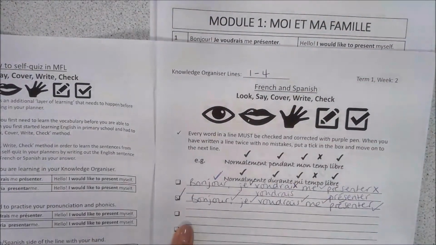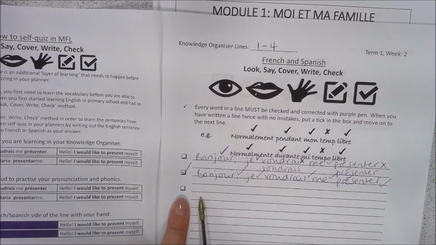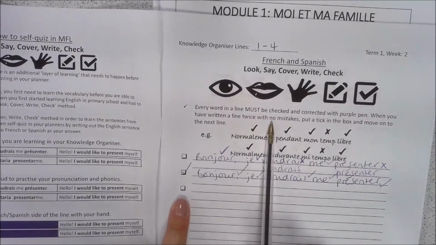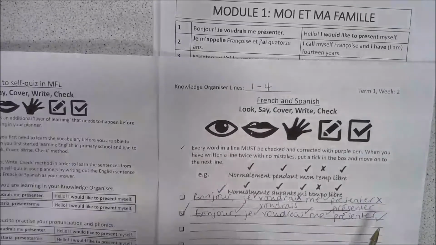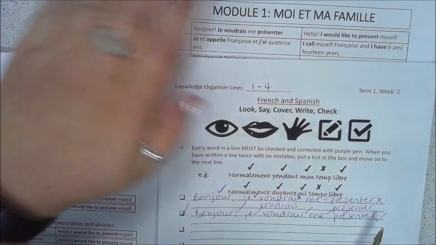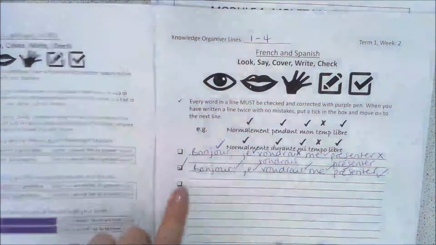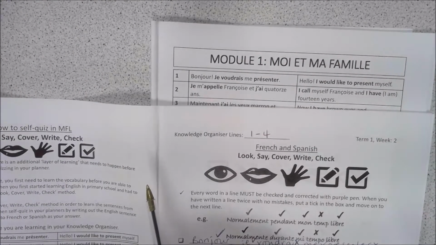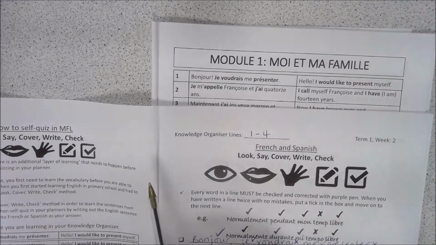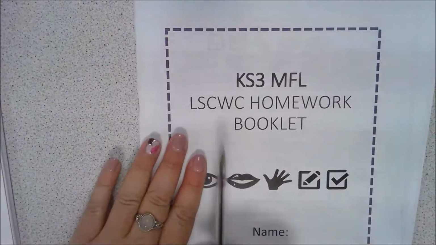Now I would like you to write out every single line at least twice with no mistakes before you can move on to the next line. So we've only done that once, so I need to cover it up again, so do the same method, look, say, cover, write, check, and I need to write it out again accurately before I can move on to the next line. Okay, so that is how we do our look, say, cover, write, check work in our homework booklet.